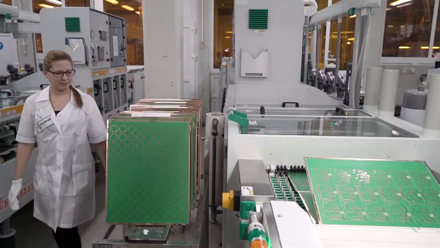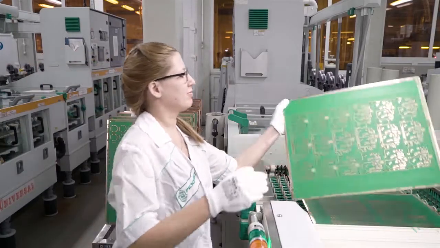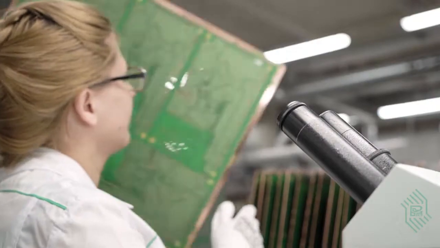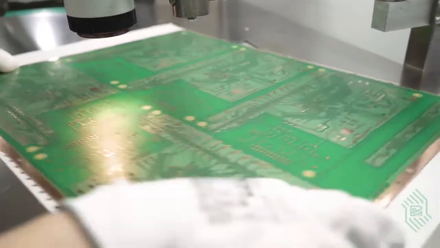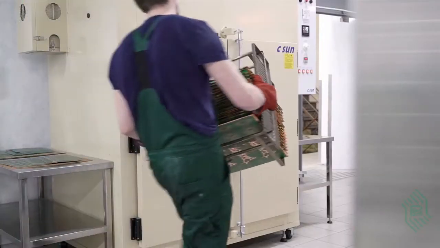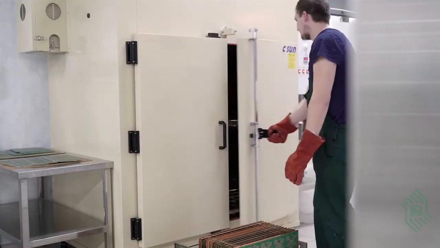Non-exposed areas of the solder mask are washed away on the processing line. The controller verifies the quality of the mask layers obtained. After inspection, the panels are placed in an oven for the final curing.